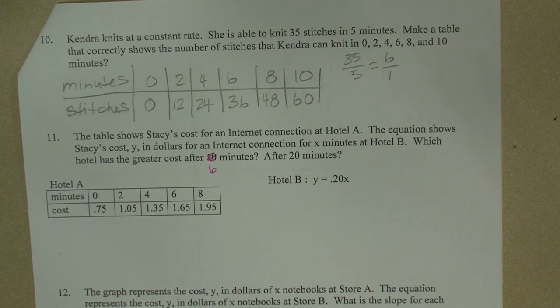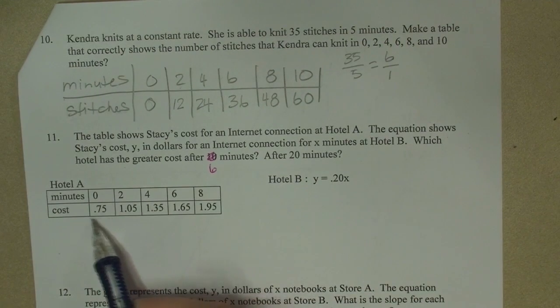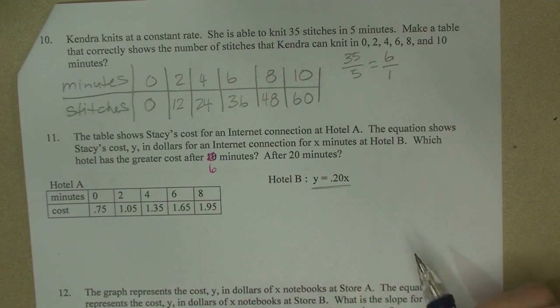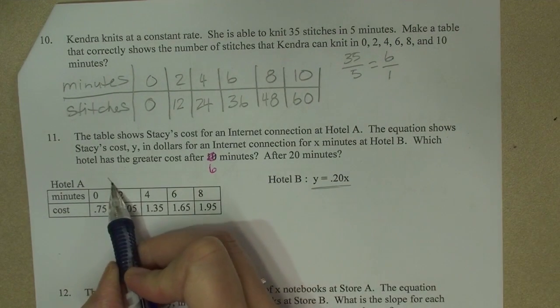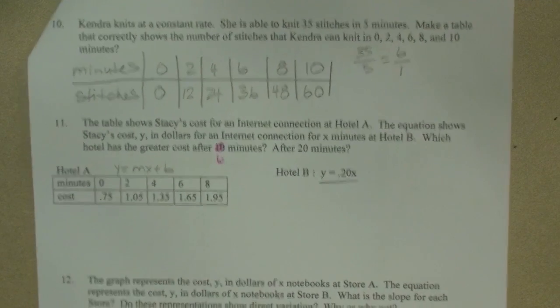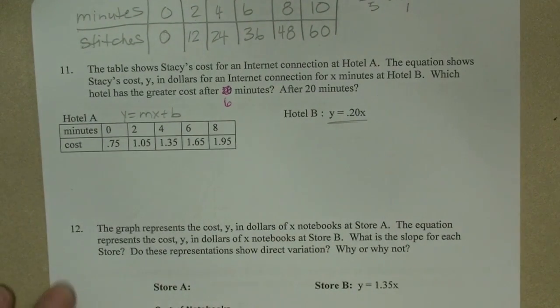The table shows Stacy's cost for internet connection at Hotel A. The equation shows Stacy's cost, y in dollars, for internet connection for x minutes at Hotel B. Which hotel has the greater cost after 6 minutes? So the first step here is for me to know the equation for Hotel A. I already know the equation for Hotel B, but over here I need to know y equals mx plus b. It's just going to be a lot easier to solve algebraically if I set this up.